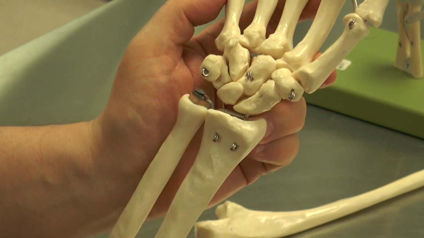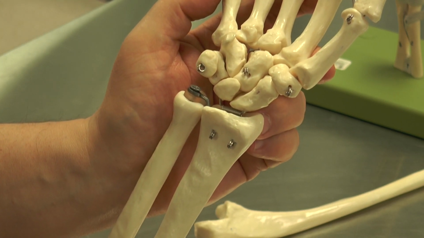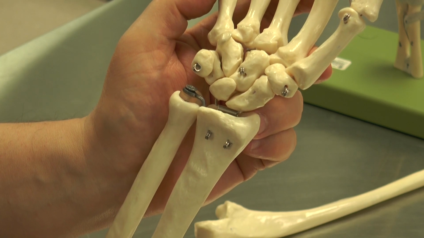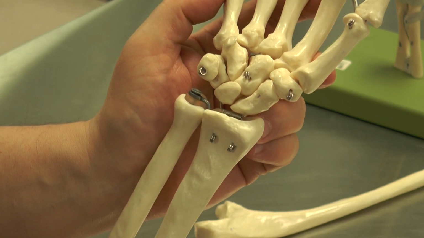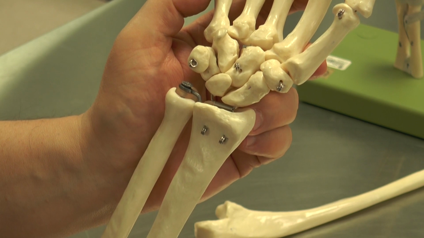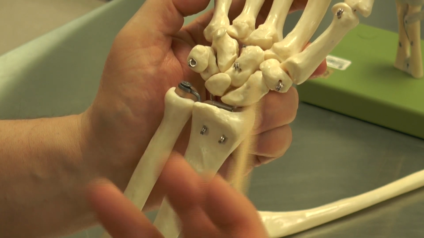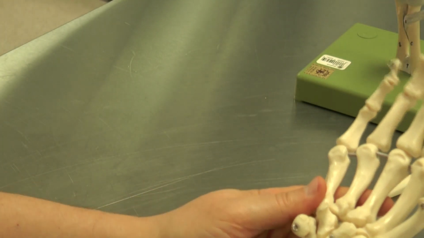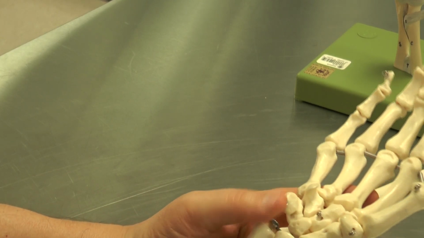All right, so this is the wrist joint, primarily formed by the radiocarpal joint. It is formed by the radius and the carpal bones. I think that's about it there.